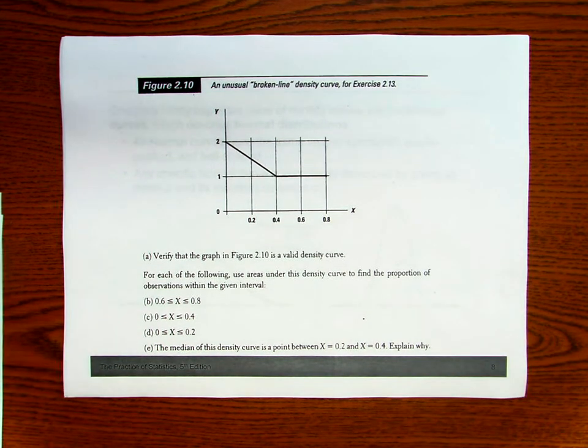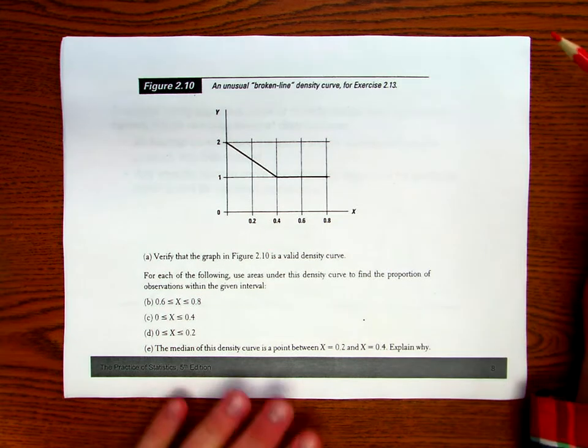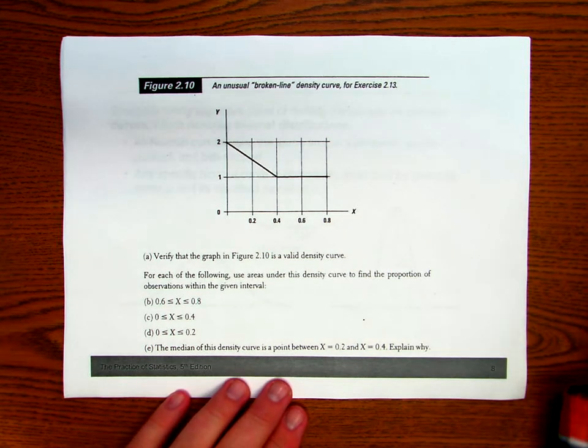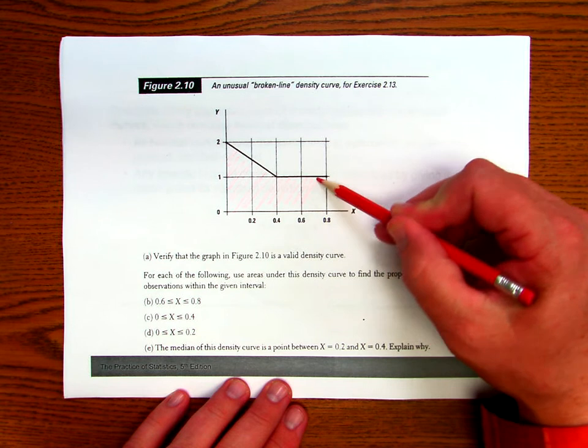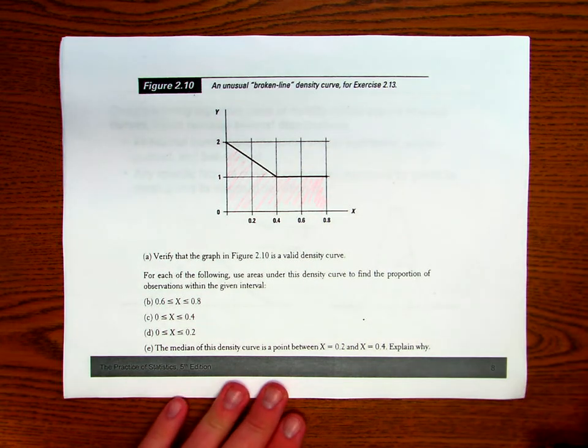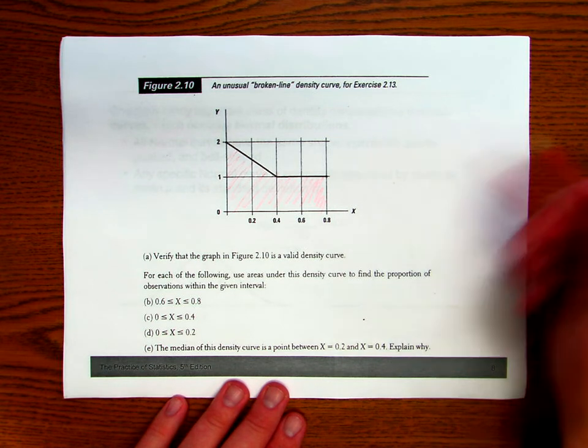All right, this one is kind of just an abstract density curve. It's not in the context of anything. It says verify that the graph in figure 2.10 is a valid density curve. So to be a valid density curve, the entire curve has to be at or above the x-axis, which it is. That area has to be exactly 1. So there's a bunch of ways that we could verify that. For the purposes of answering the questions, we're going to answer for the second part of it here.